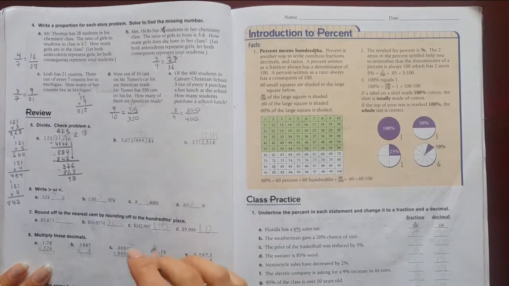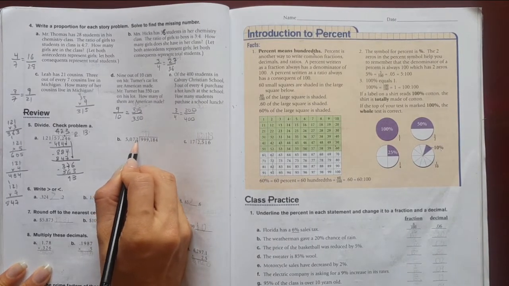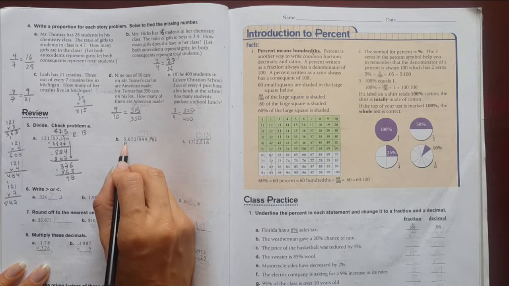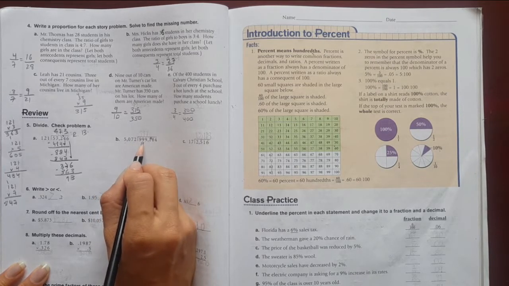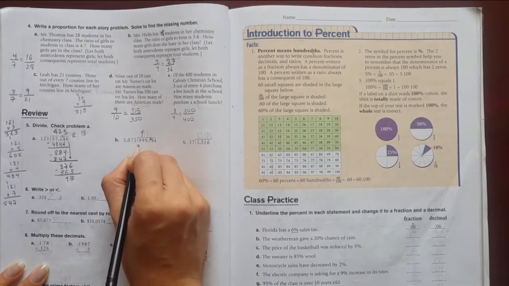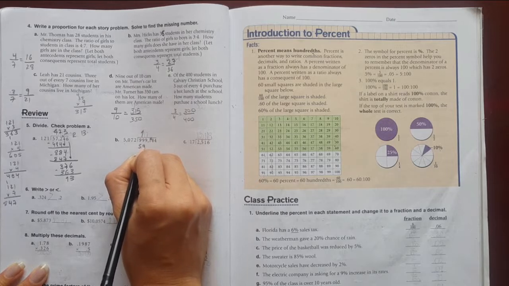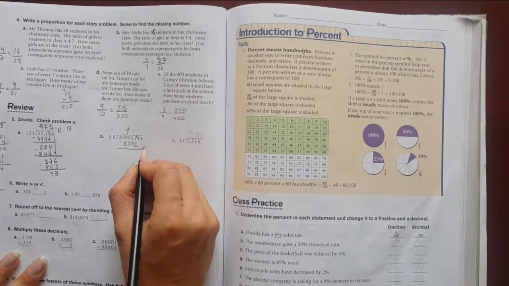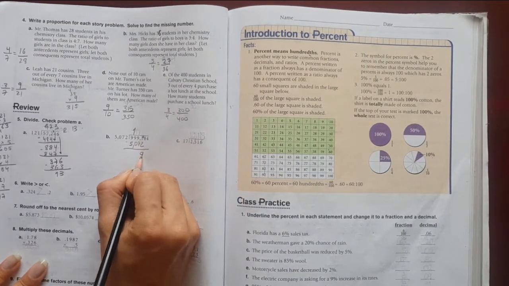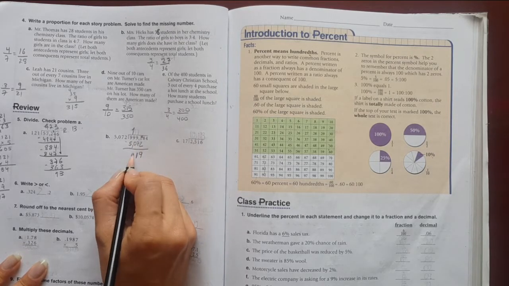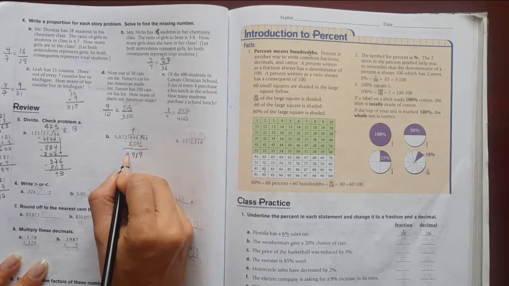Now let's move on to the next one. How many digits do I have here? 1, 2, 3, 4. So I'm going to take 4. 9,991. How many times do you think we can find 5,072 in 9,991? 1. 1 multiplied by 5,072 is 5,072. So let's subtract. 11 minus 2, 9. 8 minus 7, 1. 9 minus 0, 9. And 9 minus 5, 4.